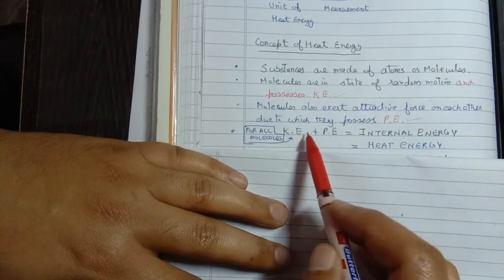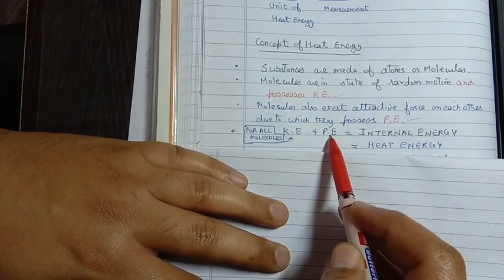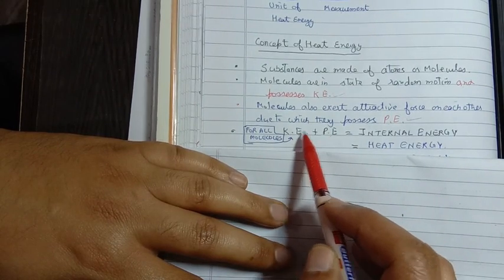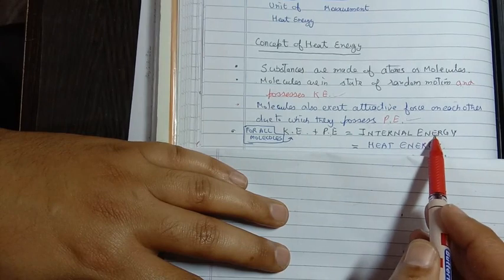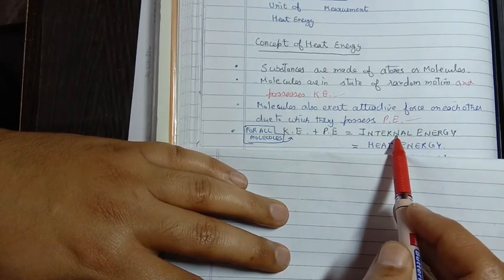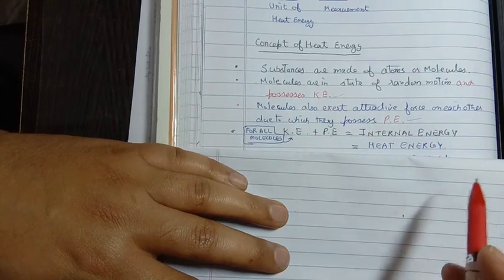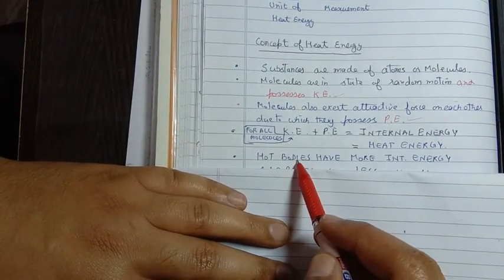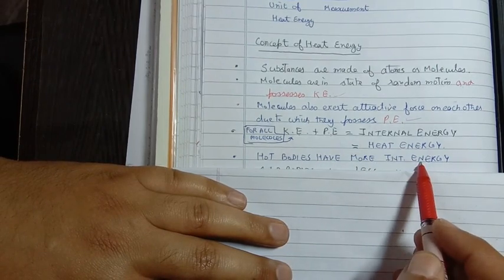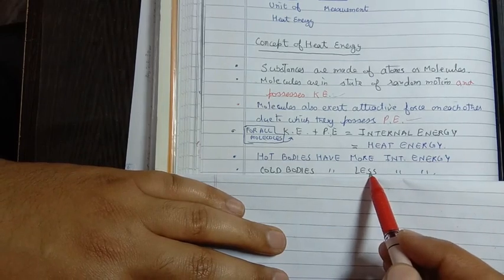Because this energy is present inside the body, inside the substance, in the form of kinetic and potential energy of the molecules, it is called internal energy, and this internal energy is alternatively known as heat energy. Hot bodies have a greater amount of internal energy, but cold bodies have a lesser amount of internal energy.